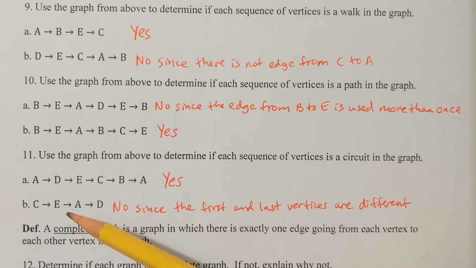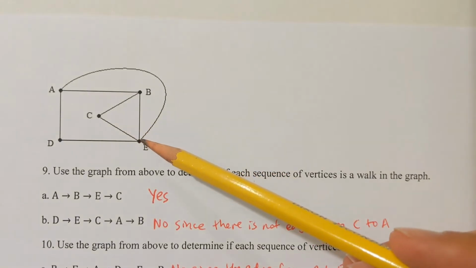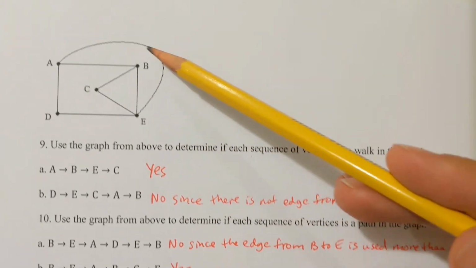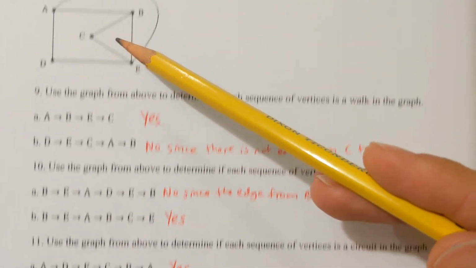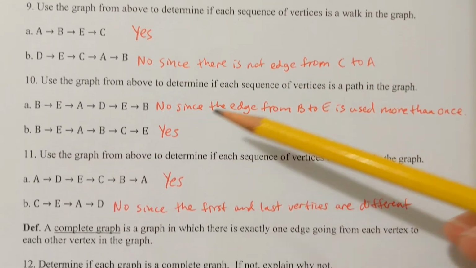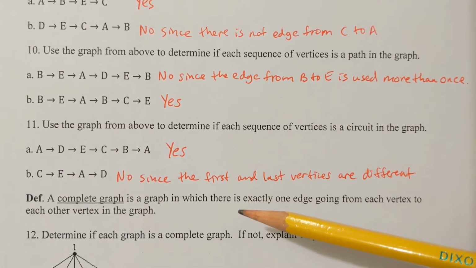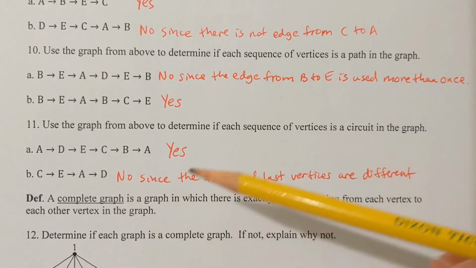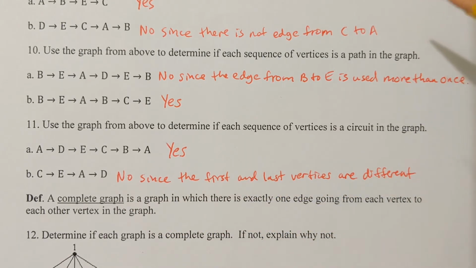In part B, I'm going C to E to A to D. No, that would not be an example of a circuit, since the first and last vertices are different, and the first and last vertices have to be the same in order for a circuit to exist.